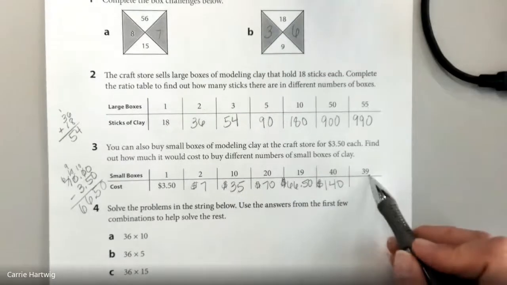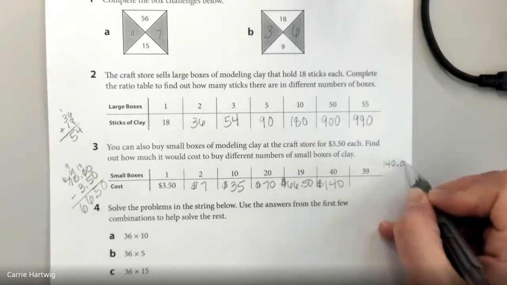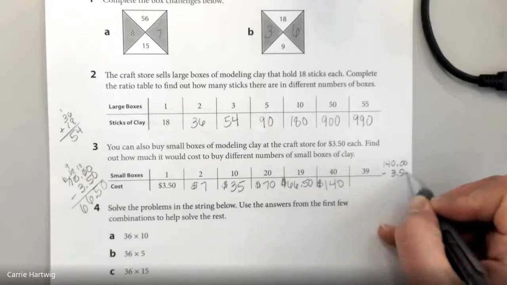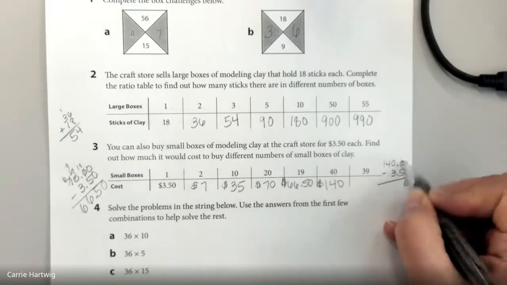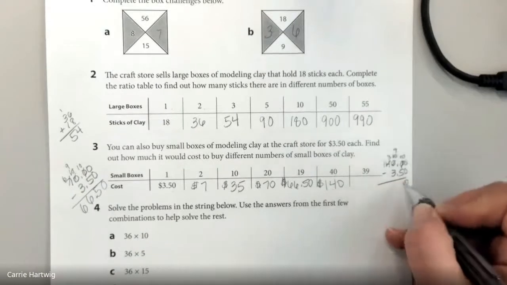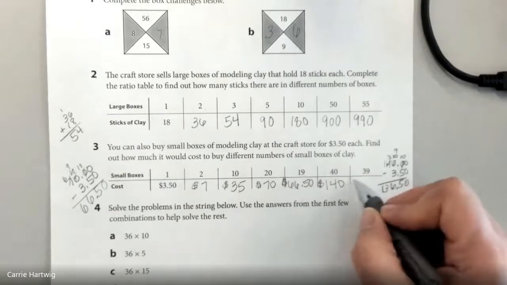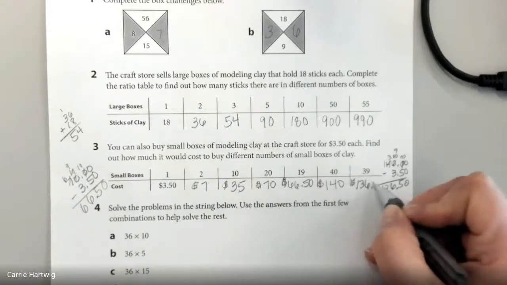And then for 39, I'm going to take what's 40 and take away 350 again. 0. 10 minus 5 is 5. 9 minus 3 is 6. $136.50.